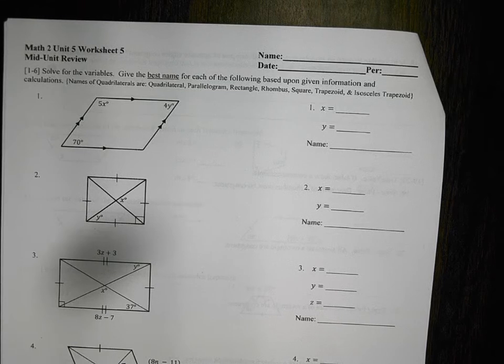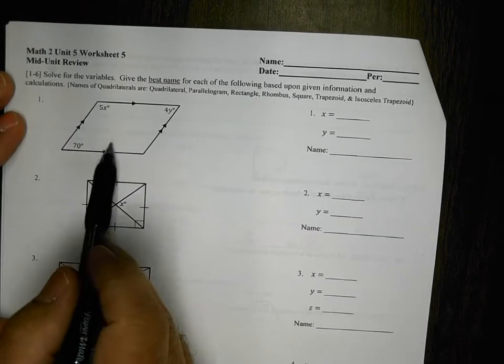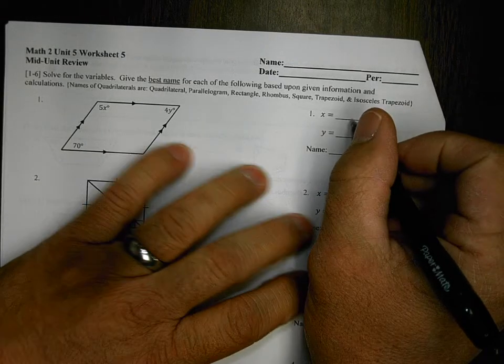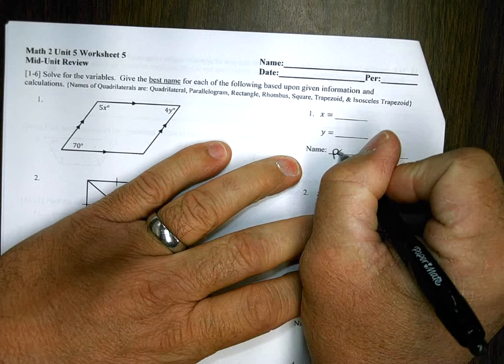Unit 5, Worksheet 5, Mid-Unit Review. First thing we want to do on these is always decide what kind of figure this is. The only thing we know is opposite sides are parallel, so we know this is a parallelogram.